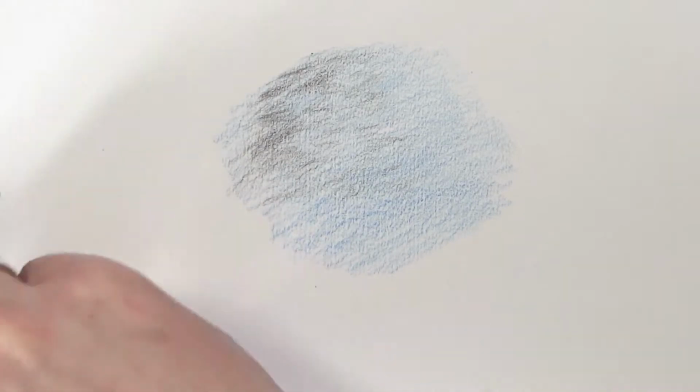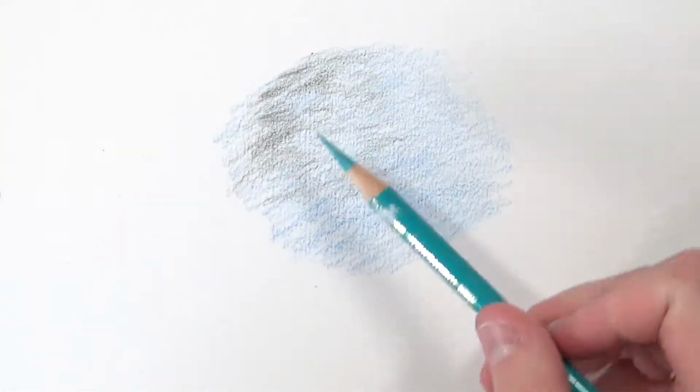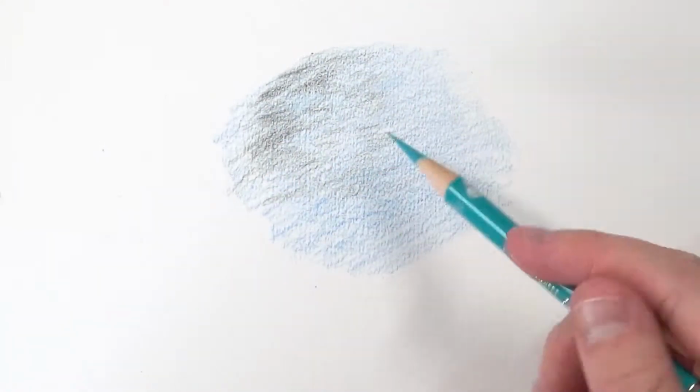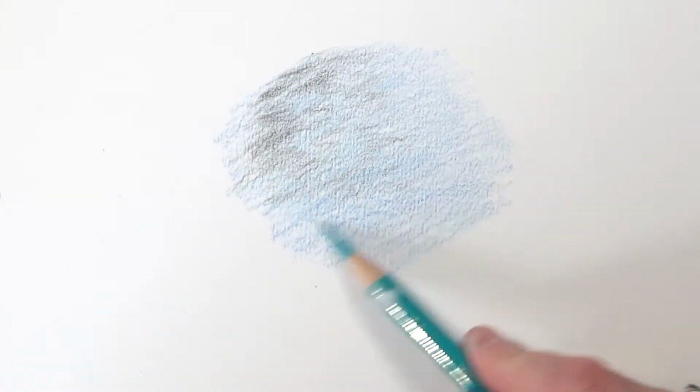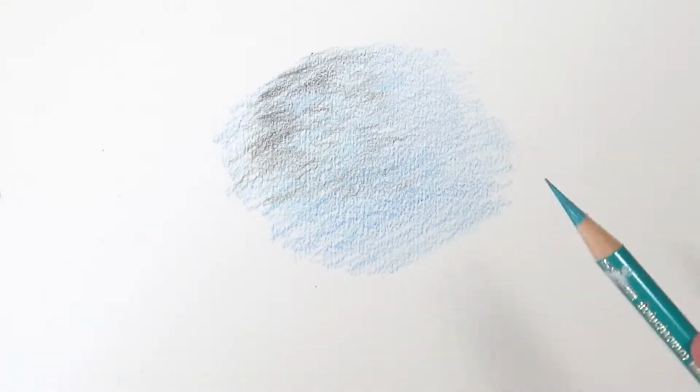Okay, then what I'll do is I'll glaze other colours over the top to make it a bit more colour accurate. So on the bird, it's actually a green sort of turquoise blue feather colour. So I'll add some other green tones and turquoise colours to make it a bit more accurate.